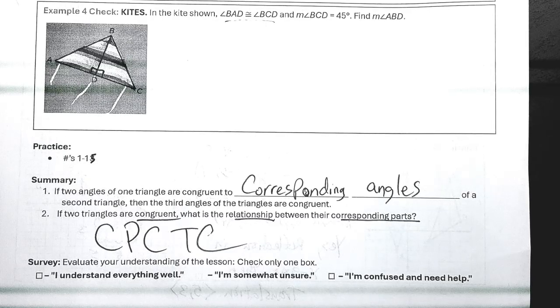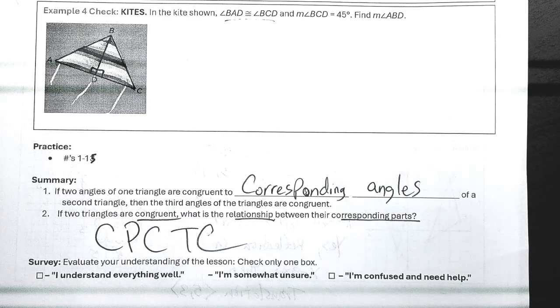Again, those of y'all paying attention, at some point between now and the test on Module 5, one of your exit tickets is just going to be, tell me what CPCTC stands for.